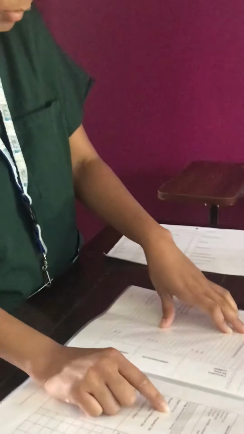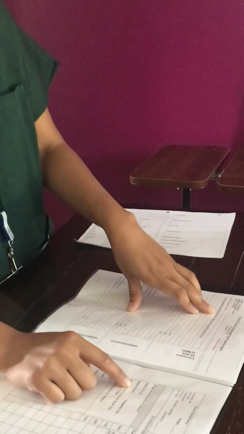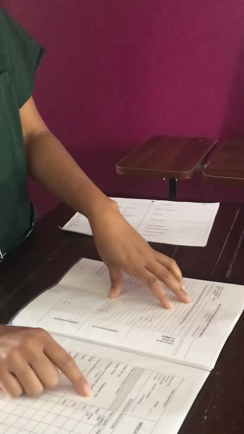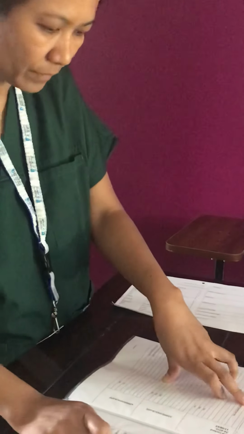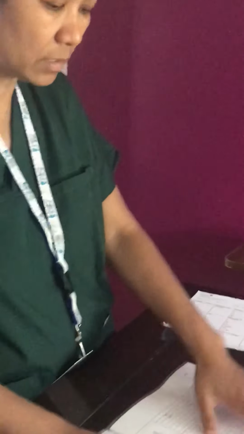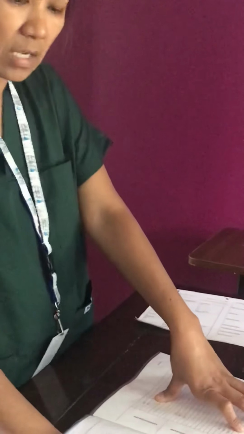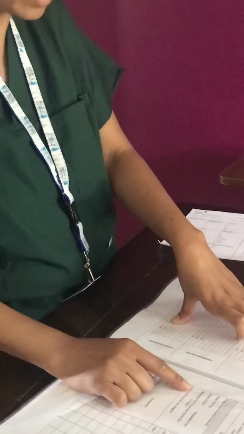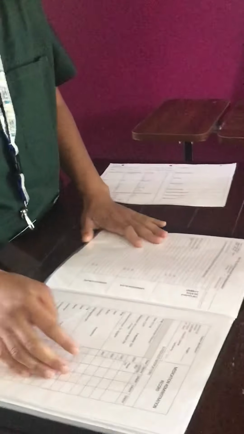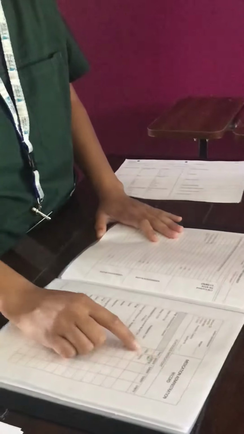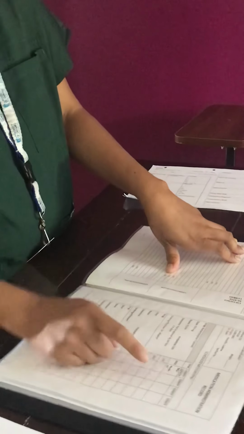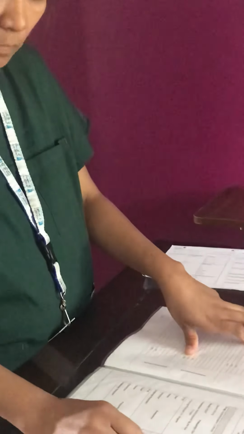The route is oral. The site is by mouth. And the frequency is every 6 hours. And the time in the doctor's order has not yet been given. So in my MAR it is 0600, so that means I have to give the medication first thing in the morning. And the special instruction is do not exceed 4 grams per day. The medication is for pain.